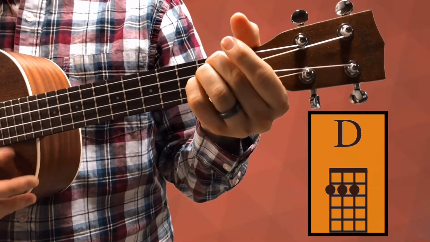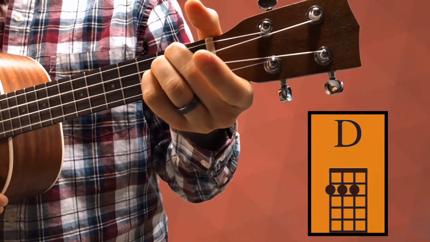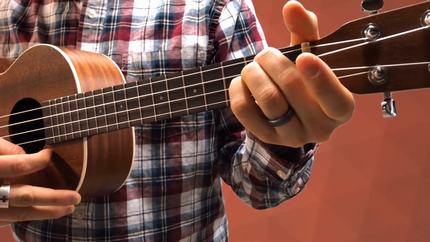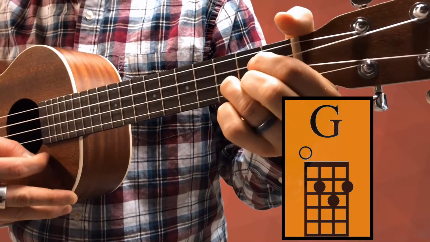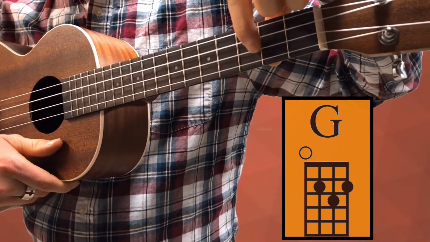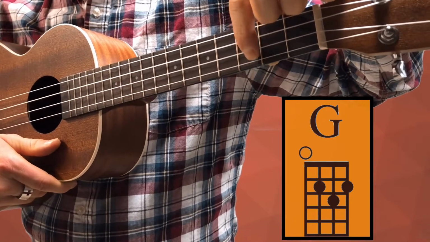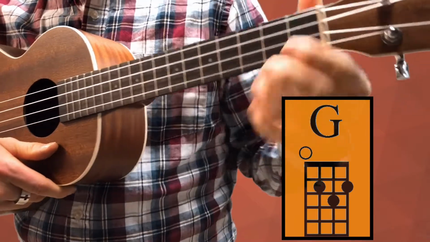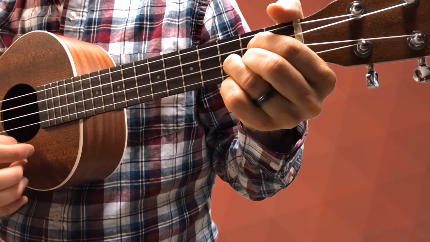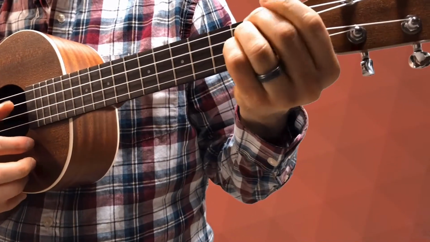So it'll be apple tree, will the... On apples, you change to the G chord. So it's the 2nd fret, the 3rd fret, and the 2nd fret. Will the apples... And then we go back to the D chord.